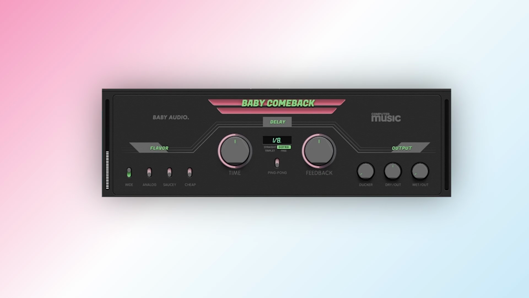Baby Comeback offers 4 distinct flavor modes: wide, analog, saucy, and cheap, each designed to give your tracks a unique vibe. Whether you're looking for a modern, polished sound or something more vintage and gritty, this plugin has you covered. The ping-pong stereo delay mode adds width and complexity, creating dynamic, spacious effects that bring your mix to life.